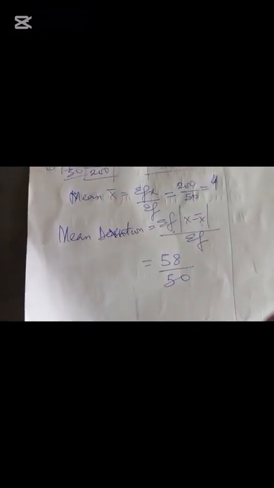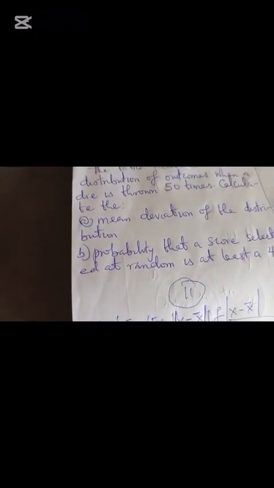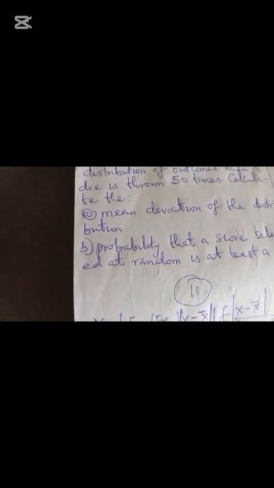Press the calculator and give me your response in the comment box. 58 over 50, what's the answer? If you have done it right, you have 1.16. Confirm the answer, I'm waiting. So that is how we finished question number 11A, the one that requested for mean deviation.